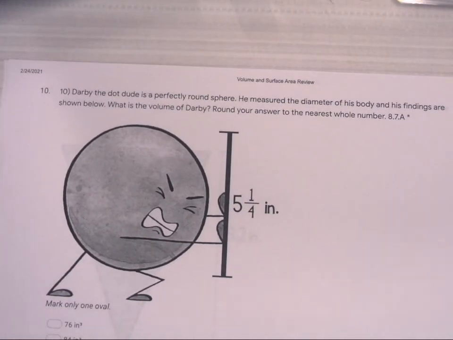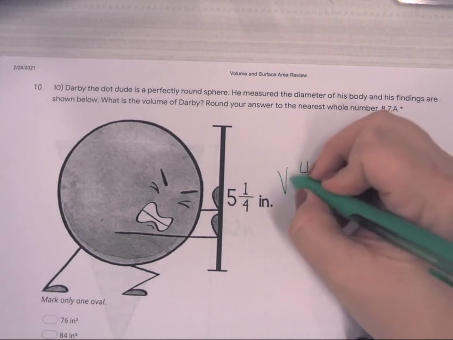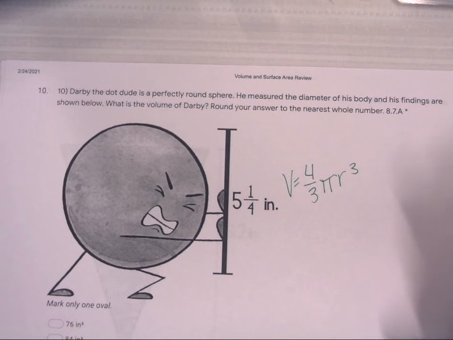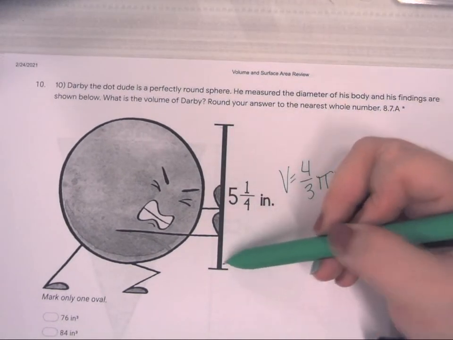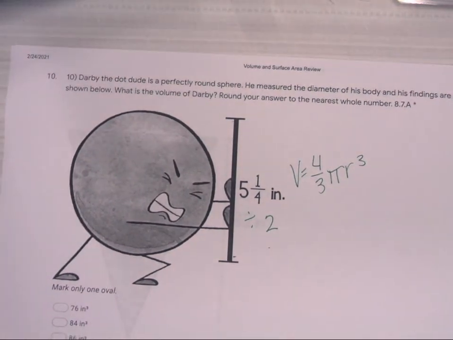Darby the Dot is a perfectly rounded sphere. He measured the diameter of his whole body in his findings shown below. What is the volume of Darby round to the nearest whole number? So I have, the volume is 4/3 pi r cubed. Okay, this is my diameter, right? So the first thing I need to do is divide this by 2 to get my radius.